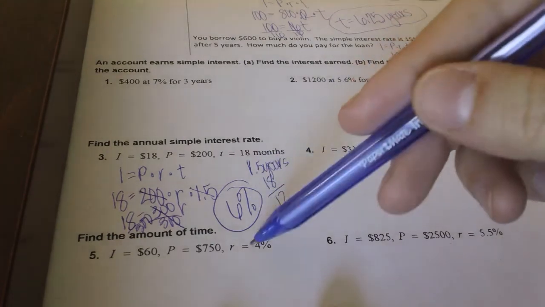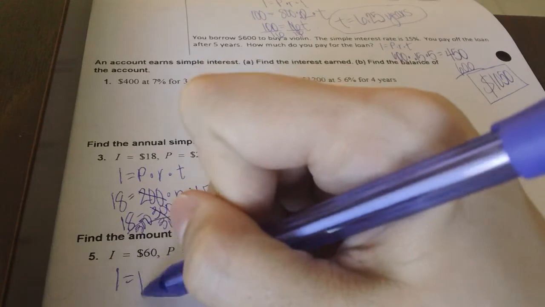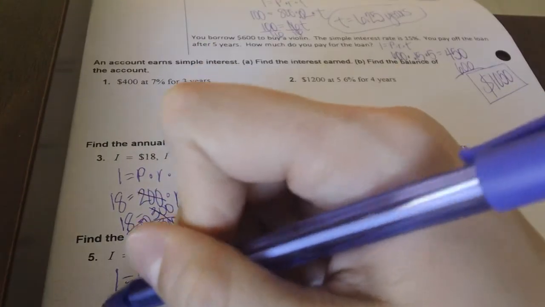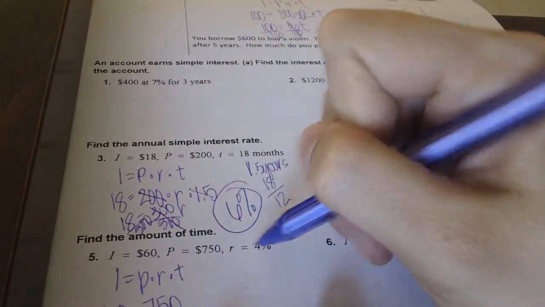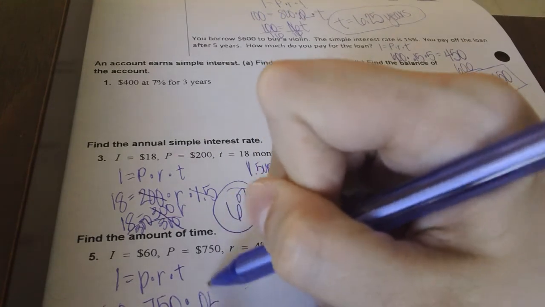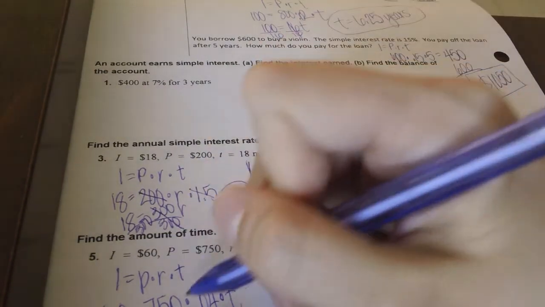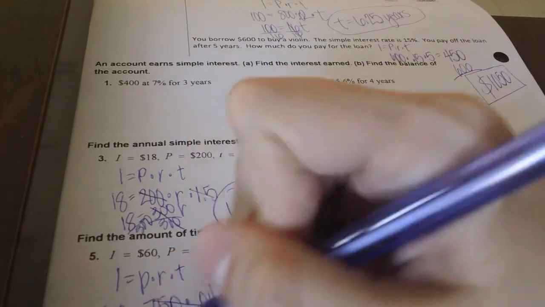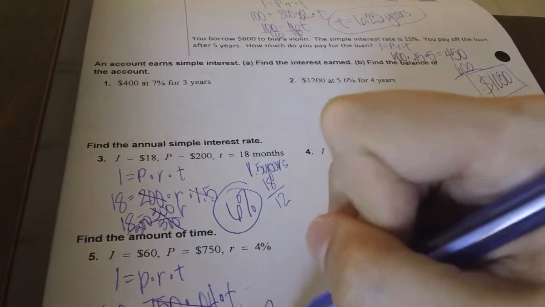And then finally here, they're asking us to find time. So again, I fill in what I know. The interest is 60. The principal is 750. The rate is 0.04. And the time I'm not sure of. So I do 750 times 0.04. And I get 30. So I divide by 30, and I get a time of 2 years.